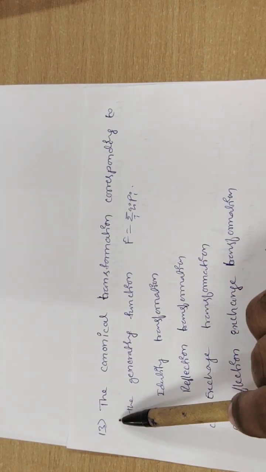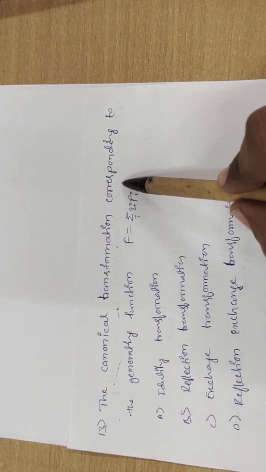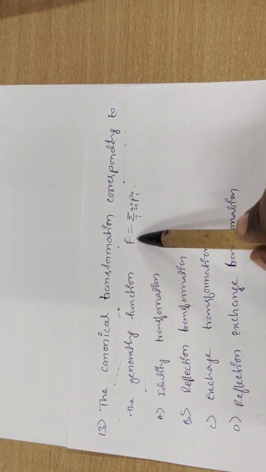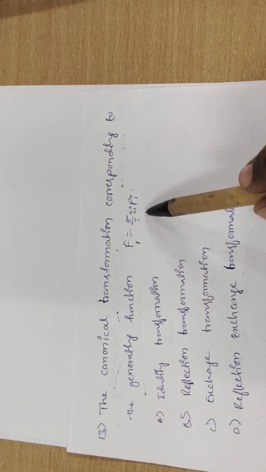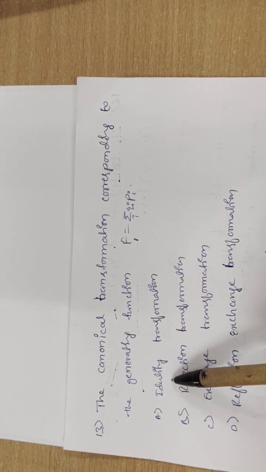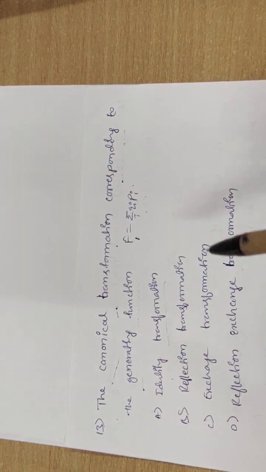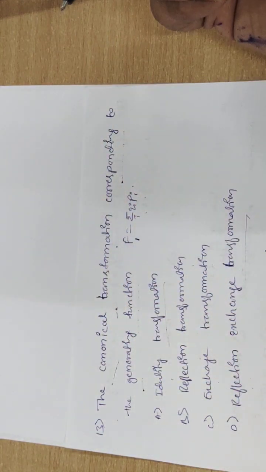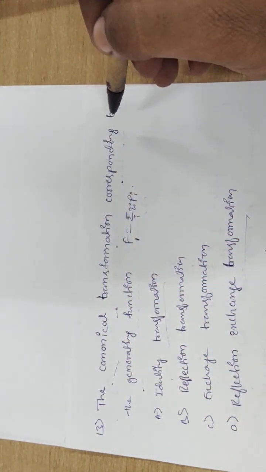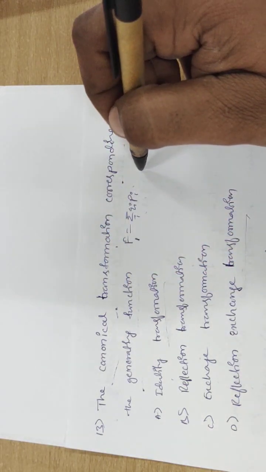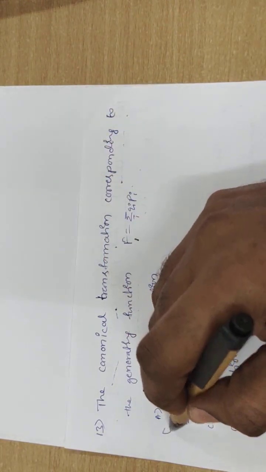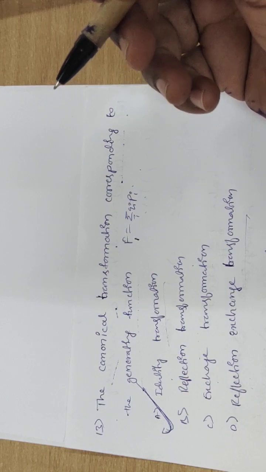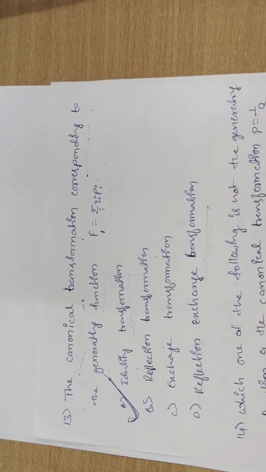This is question number 13. The canonical transformation corresponds to the generating function F equal to the summation of q_i P_i. Is it the identity transformation, reflection transformation, exchange transformation, or reflection exchange transformation? The canonical transformation corresponding to this generating function is the identity transformation. So option A is correct.